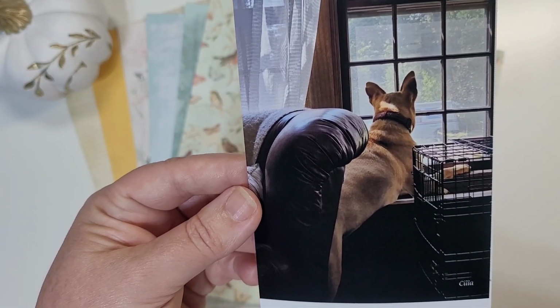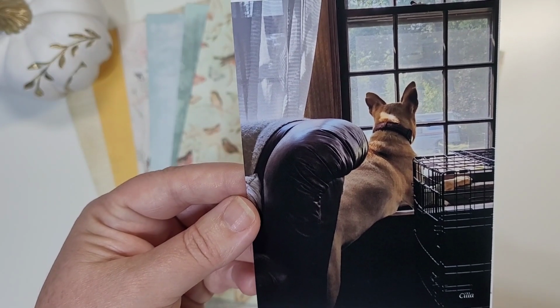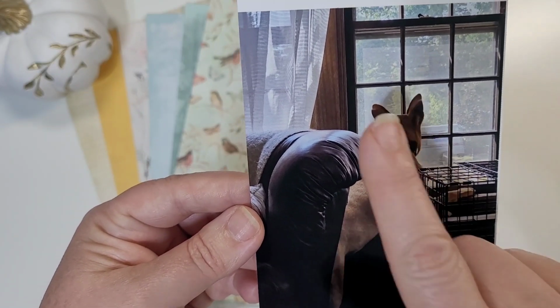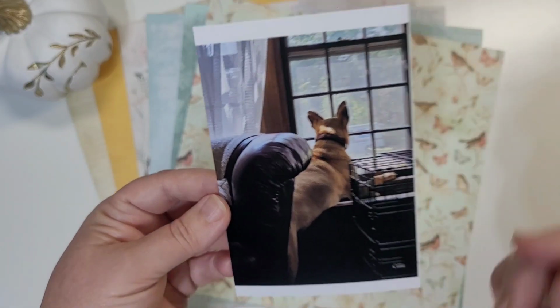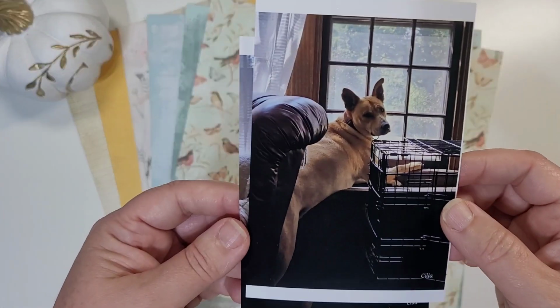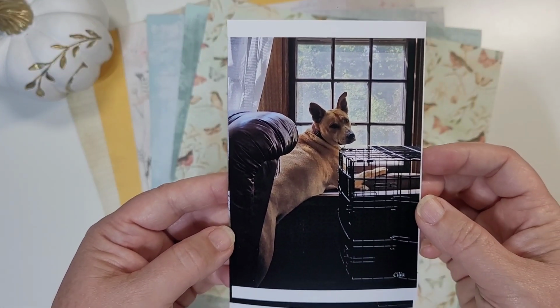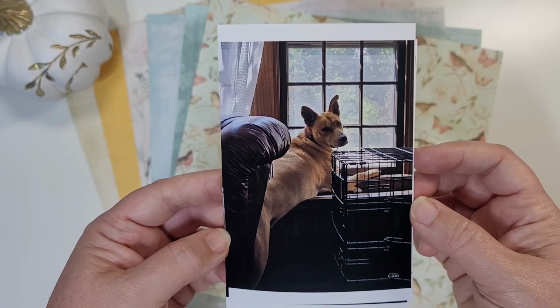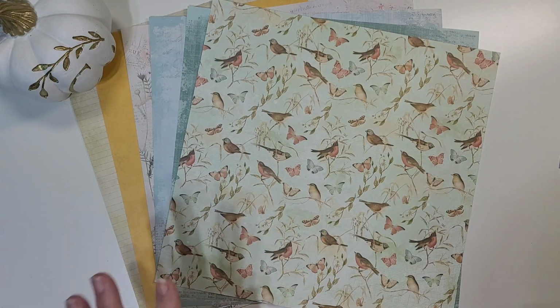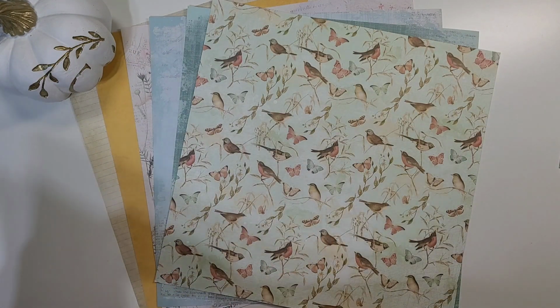She gets up there and props up in that window like she owns the place. My husband keeps these curtains open so that she can see out. And when I say her name, she looks at me like, what? This is what I'm supposed to be doing. I love her. I love her.